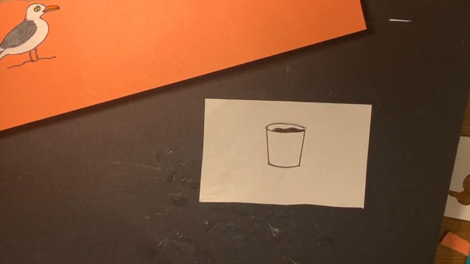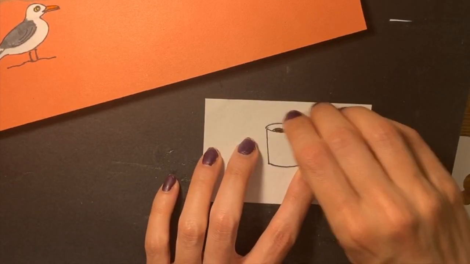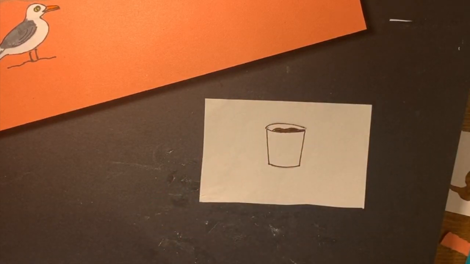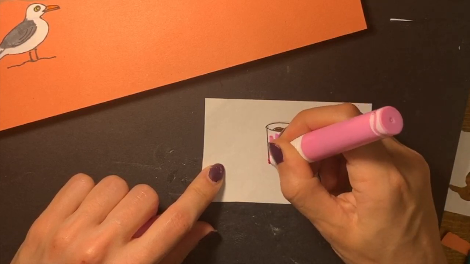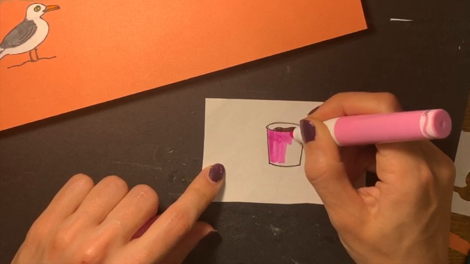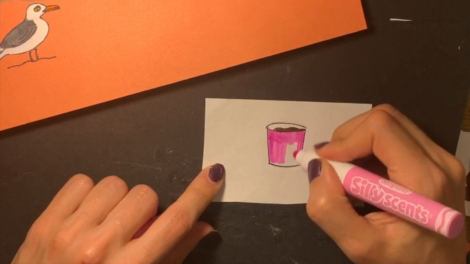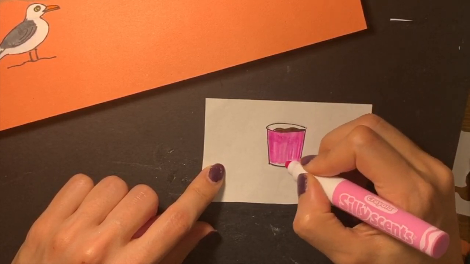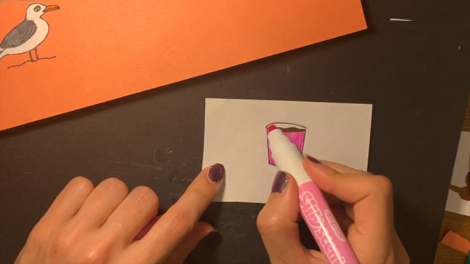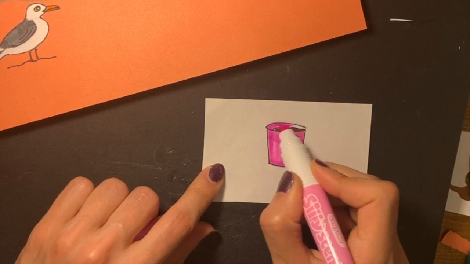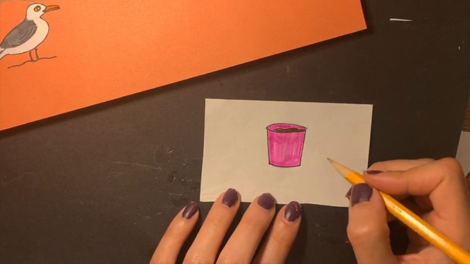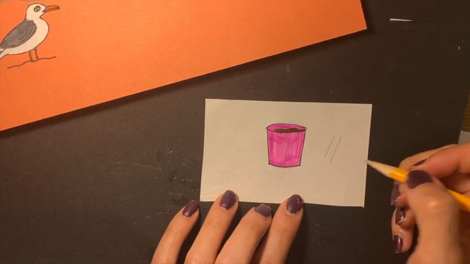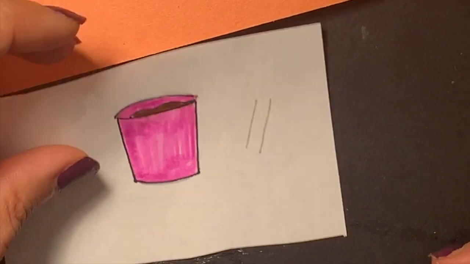My bucket is full of sand. This is why I'm drawing some curvy lines inside, and I'm coloring it with sand color brown. Color your bucket with marker or crayons or color pencils, whatever you have available. Here I'm gonna draw a shovel.